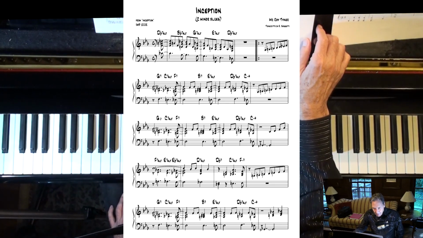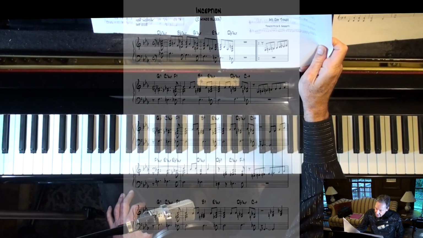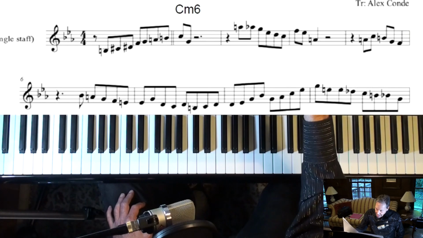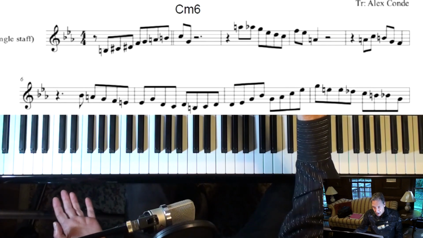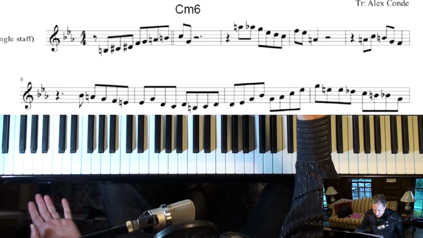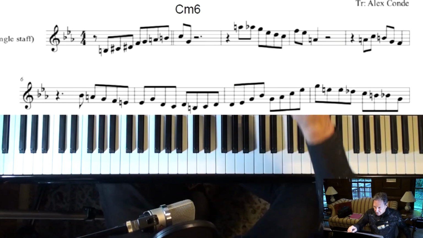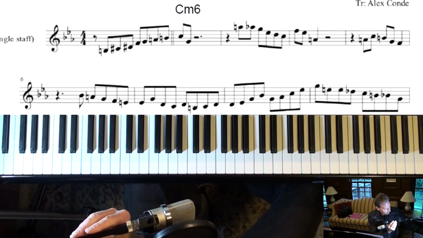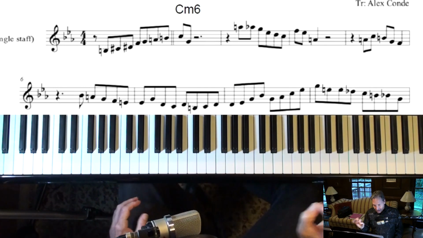I'm giving you this chart, but this solo here that I kind of took from this guy, Alex Conde, I'm not going to put that down in the description. It will be on my Patreon page. You could probably find this transcription yourself. It's out there on several different videos, and this particular guy plays along with it. And if we're actually hearing him play, he's got it nailed to the T.